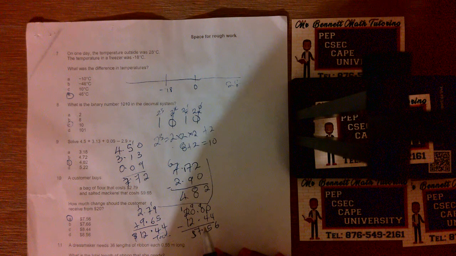A dressmaker needs 36 lengths of ribbon, each 0.55 meter long. What is the total length of ribbon that she needs?